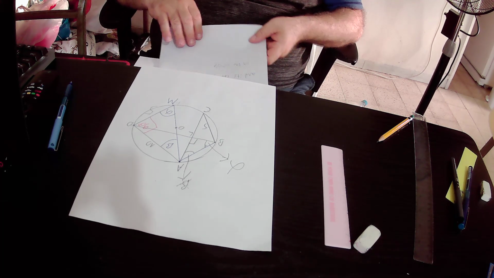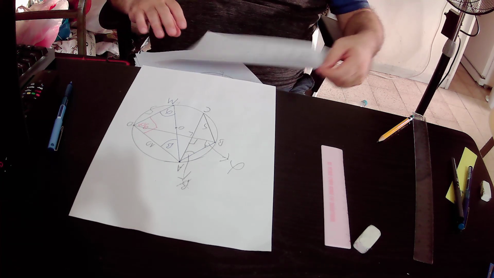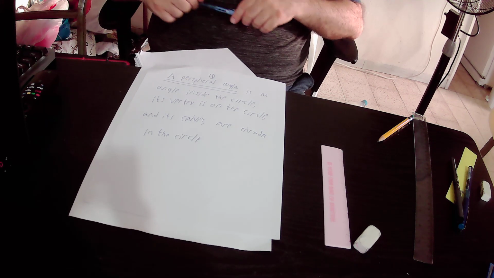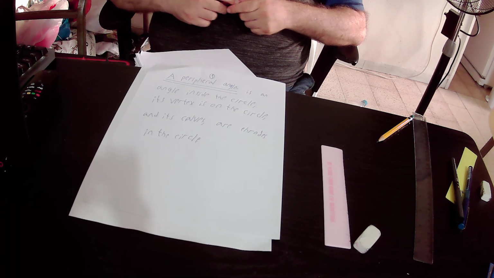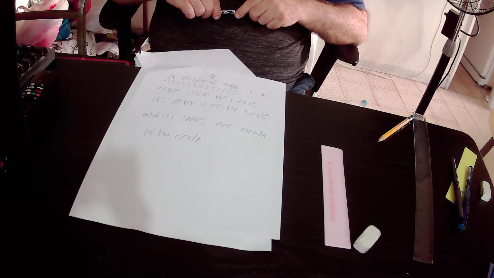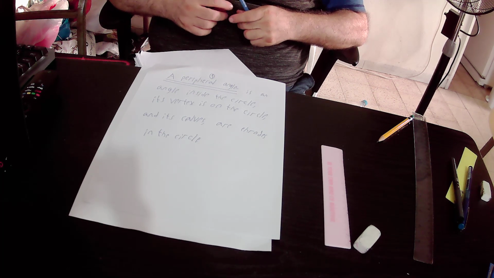First of all, we define the term of a peripheral angle. A peripheral angle is an angle inside the circle. Its vertex is on the circle and its arms are chords in the circle.